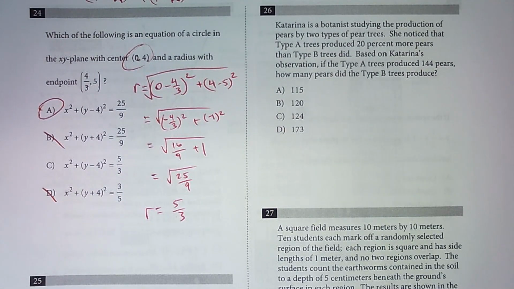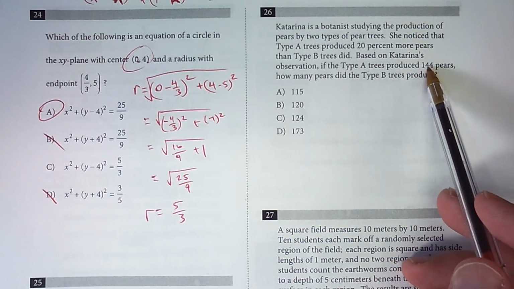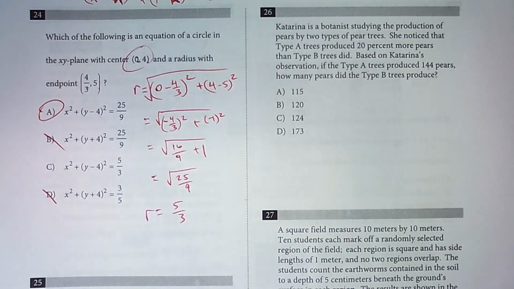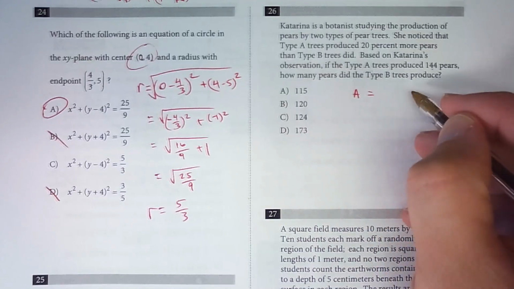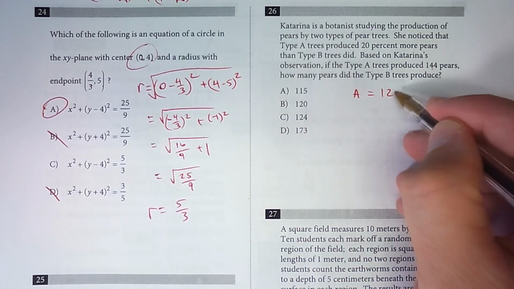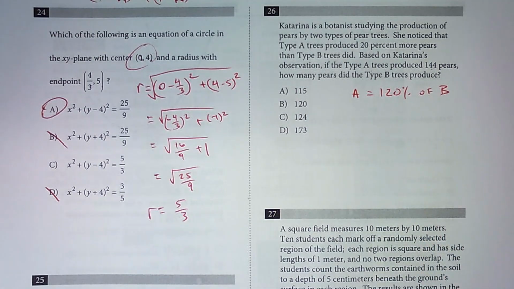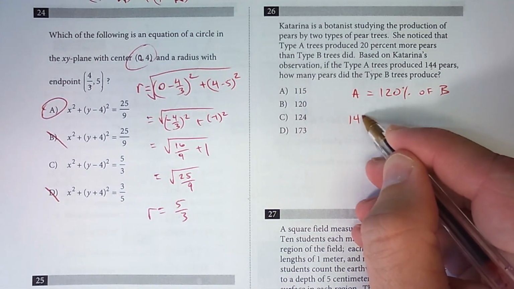Katrina is a botanist studying the production of pears by 2 types of pear trees. She noticed that type A trees produced 20% more pears than type B trees did. Based on Katrina's observation, if type A trees produced 144 pears, how many pears did type B trees produce? So type A produced 20% more, so that's 120% of what type B trees did.